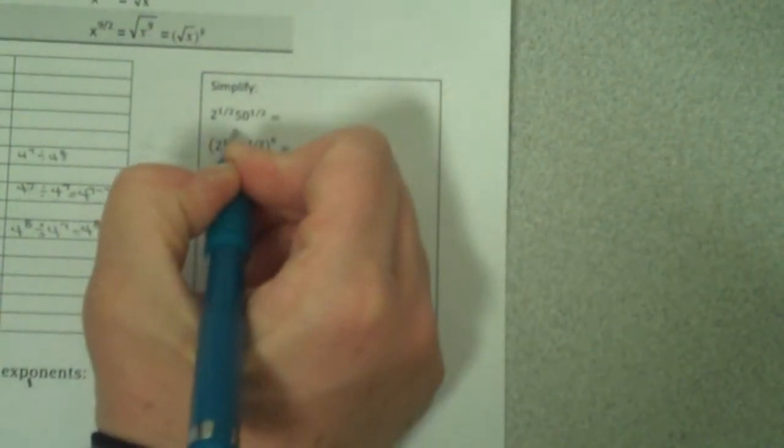So I'm going to use the fact that 2 to the 1/2 is the square root of 2, and 50 to the 1/2 is the square root of 50, and I'm going to multiply and get the square root of 100, which is 10. So I'm using this rule here. They both had the same power, and instead of keeping them with their own exponent, I just multiplied them together with that exponent.